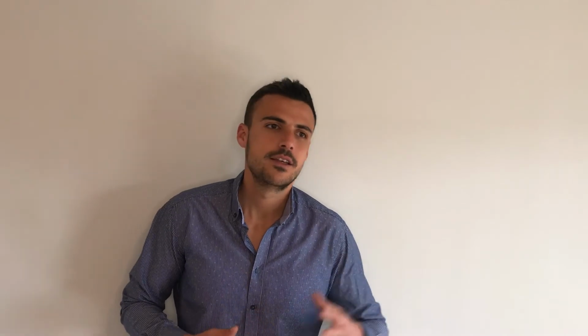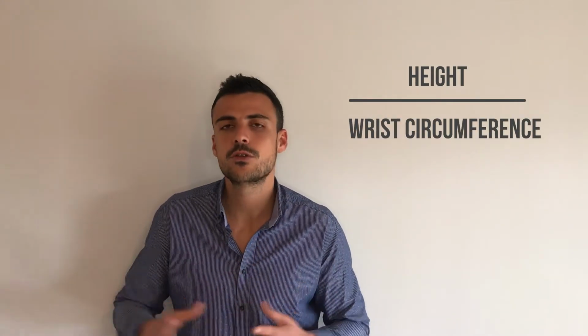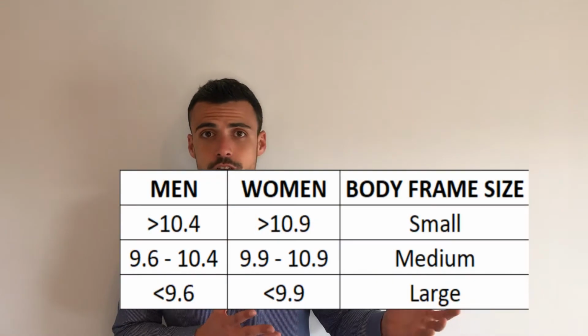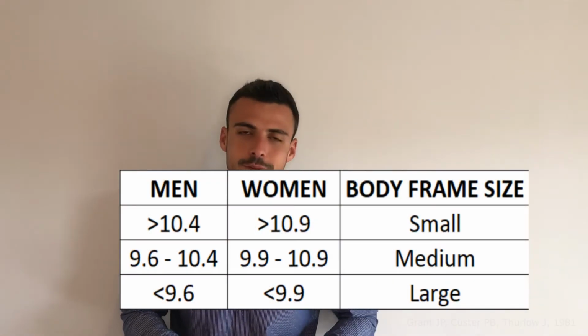Now, how can we determine if our body frame size is small, medium, or large? It's very simple. You just need your height in centimeters and the perimeter of your wrist, also in centimeters. And you divide these two, so it's height divided by the wrist, and you'll have a number, and according to this chart, you can see if you are in a small, medium, or large body frame size.